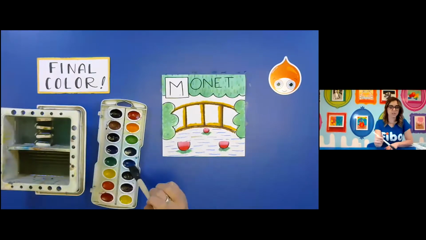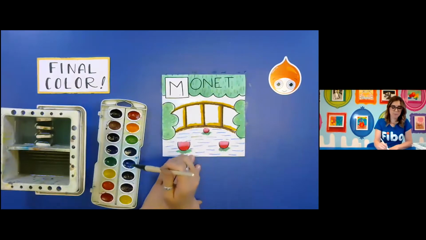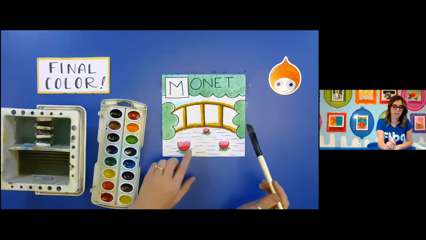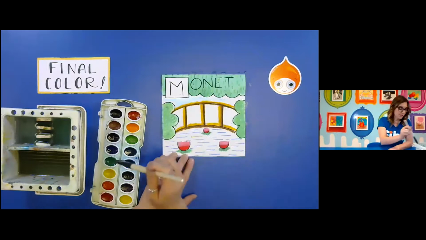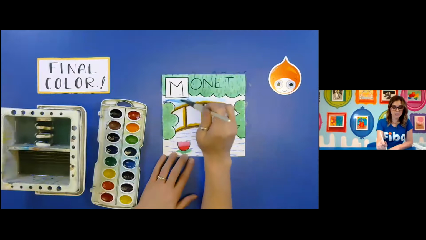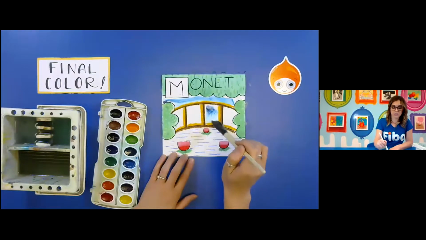So I'm going to use that turquoise blue and I'm going to be painting that above my bridge and in the middle of my bridge. I'm not going to be using it on my water. So pick a blue for your sky and add that again above your bridge and in the middle of your bridge.